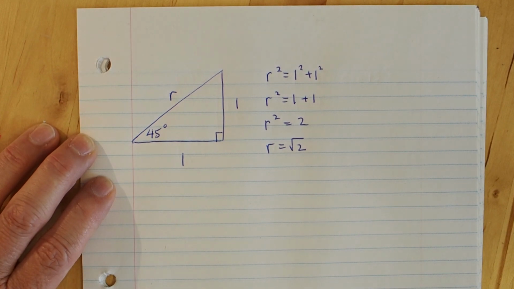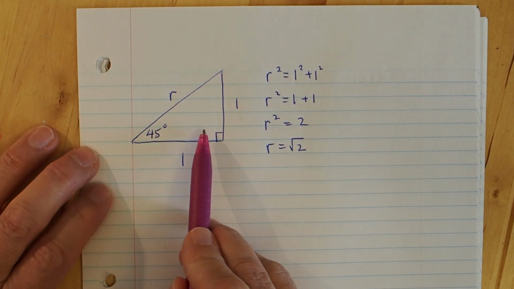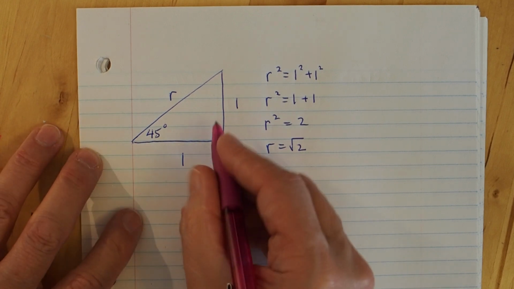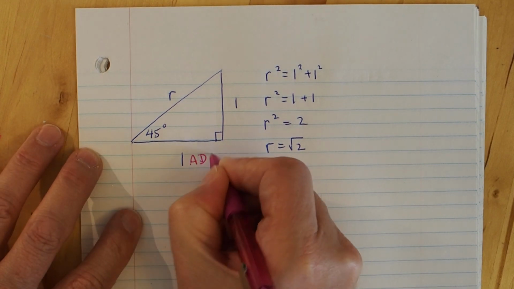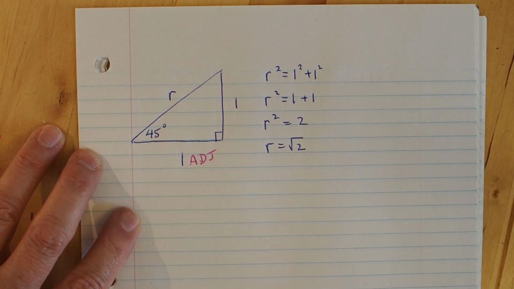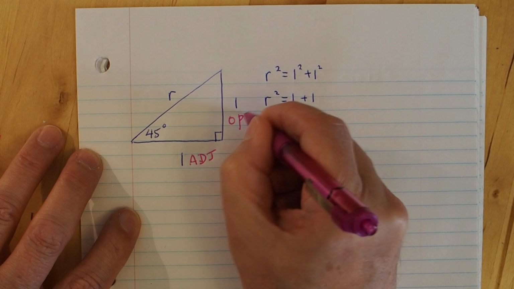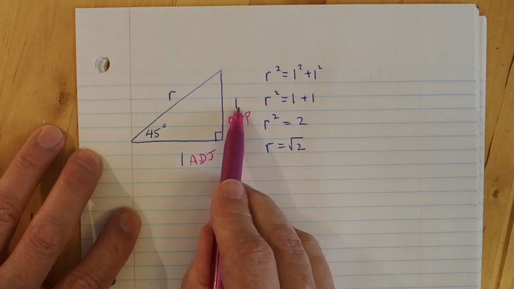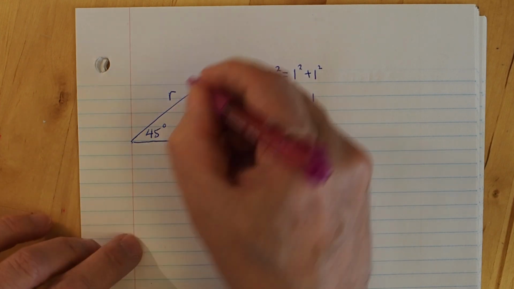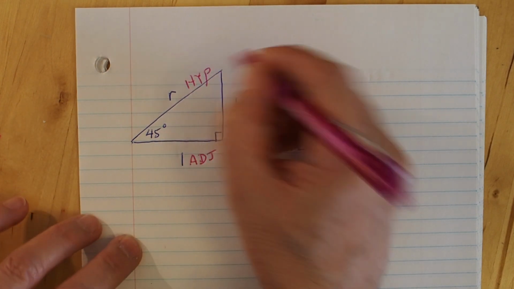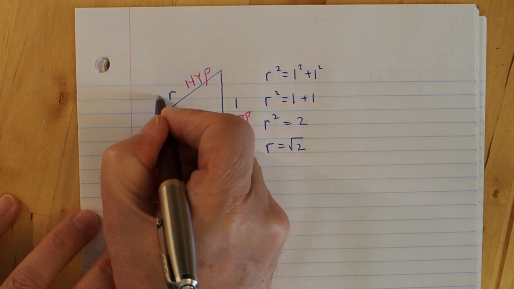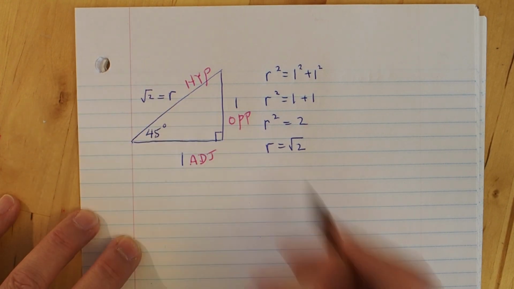Next, let's label the sides of this triangle using opposite, adjacent, and hypotenuse as our labels. This will be the adjacent side, because adjacent means beside, and this side is beside the 45-degree angle. This is the opposite side because it's on the farthest side of the triangle compared to our angle, 45 degrees. And this will be the hypotenuse. Remember, r is root 2. I'll just put a root 2 there.